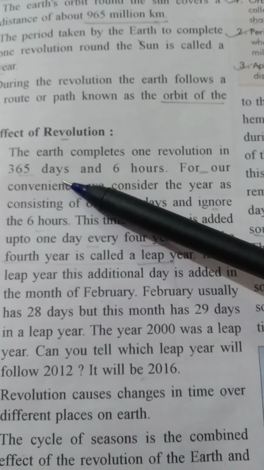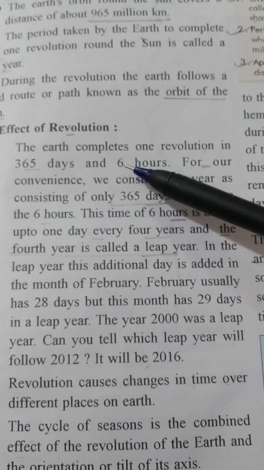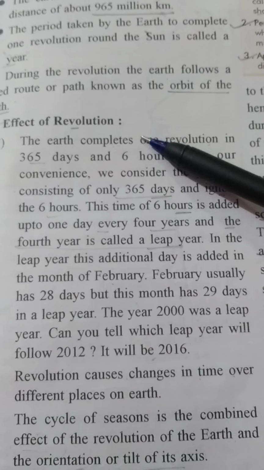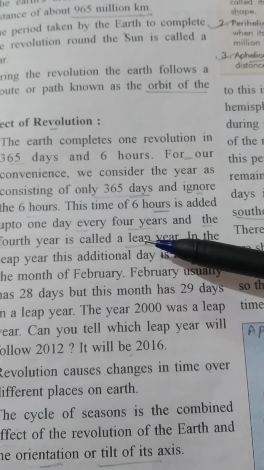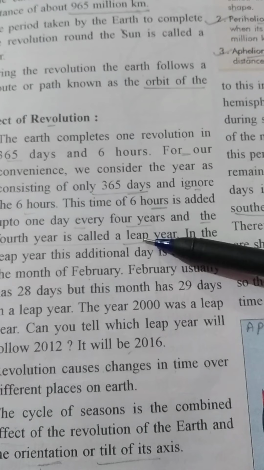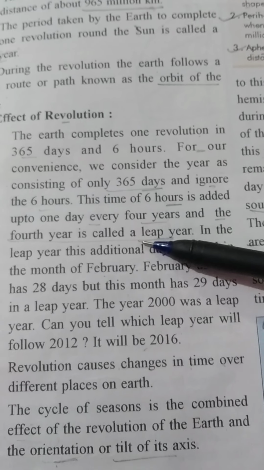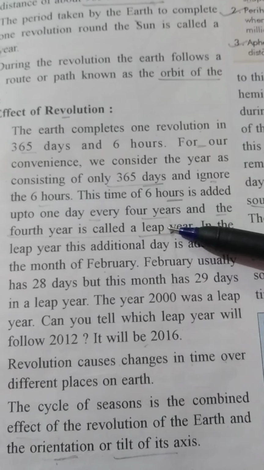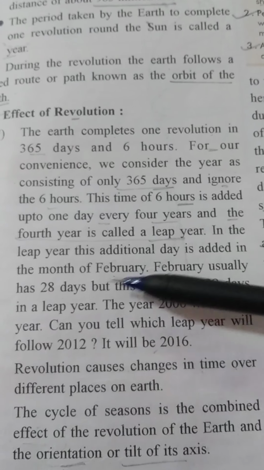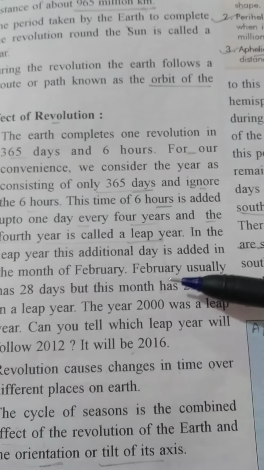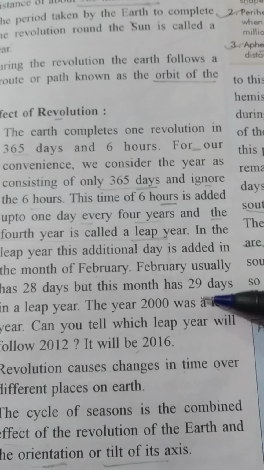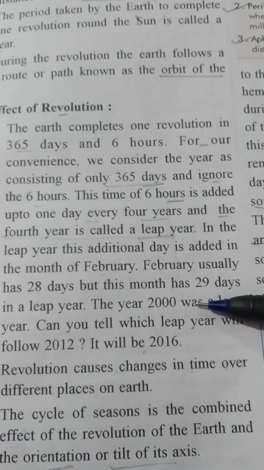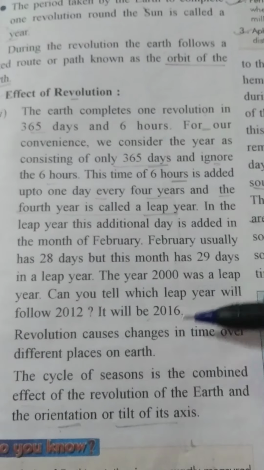365 days make 1 year, and we left 6 hours in 1 year. These 6 hours are added after 4 years, and that 4th year is called a leap year, and 1 day is added. It means February has 28 days, but in a leap year February has 29 days. So a leap year comes after every 4 years.